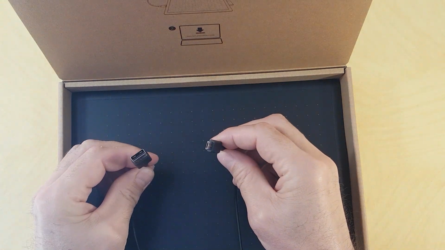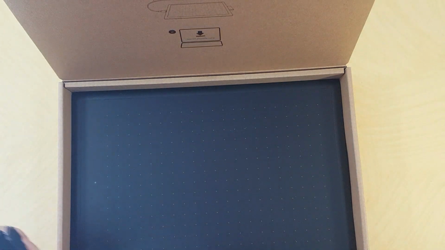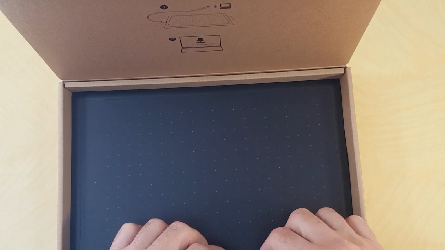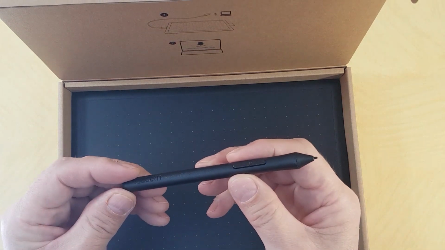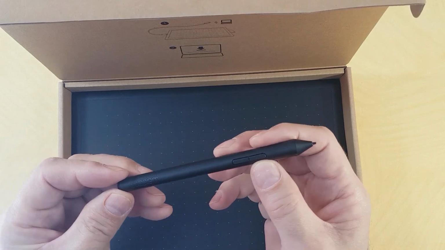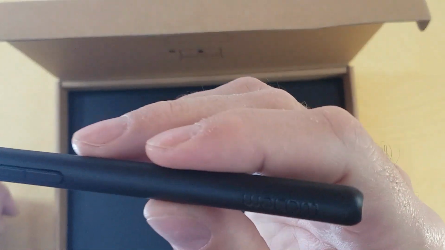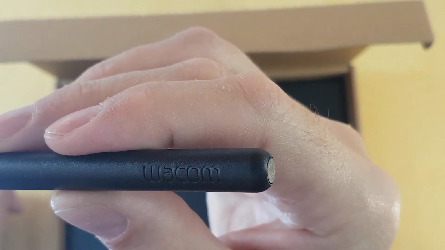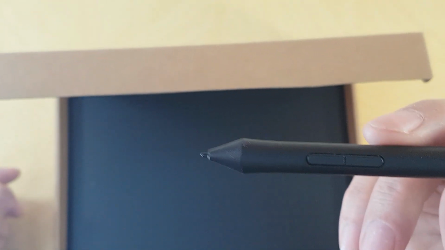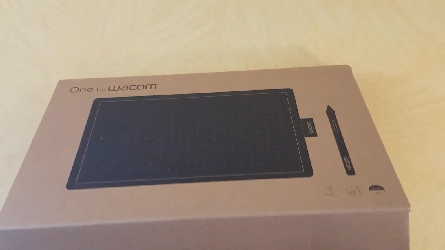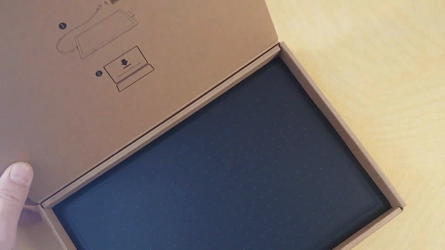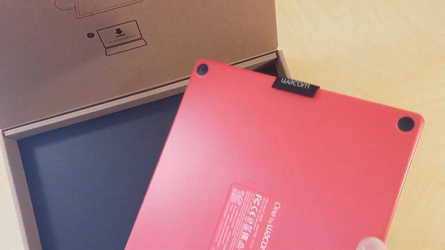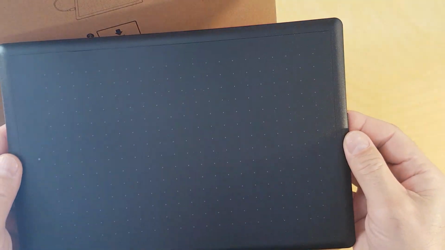I have a USB cable, a pen, and a tablet.